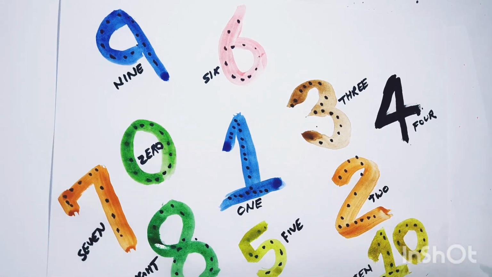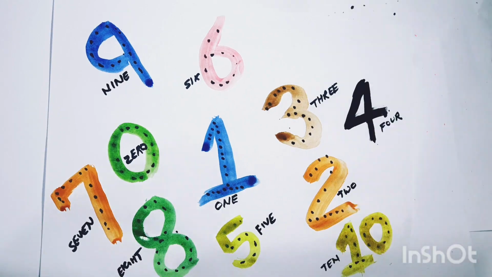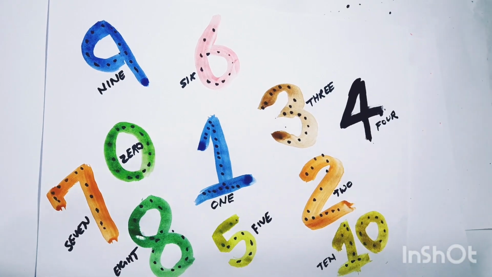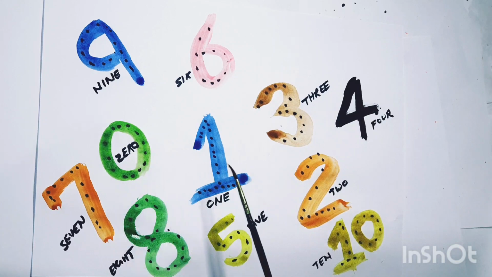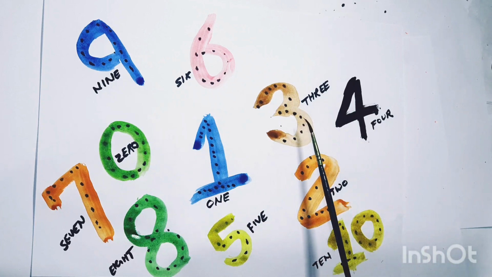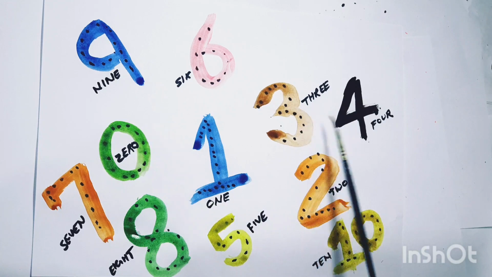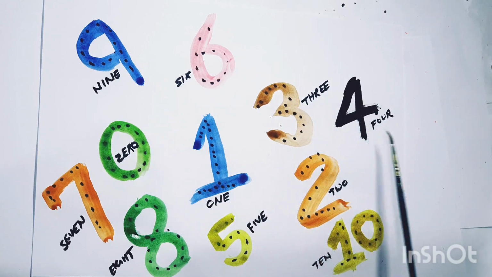So kids, what we learn today? We learn 0. Z E R O. Green color. 1. Blue color. O N E 1. Orange color 2. T W O 2. Brown color 3. T H R E E 3. Black color 4. F O U R 4.